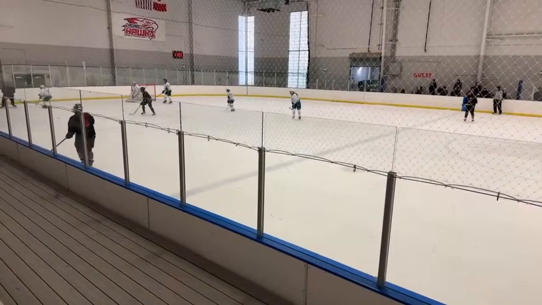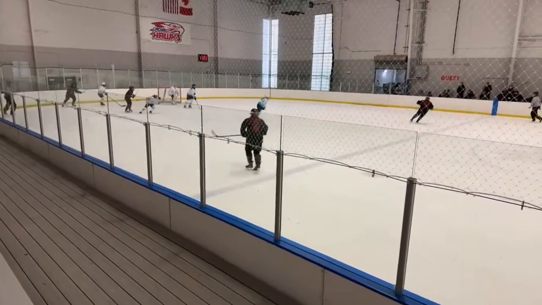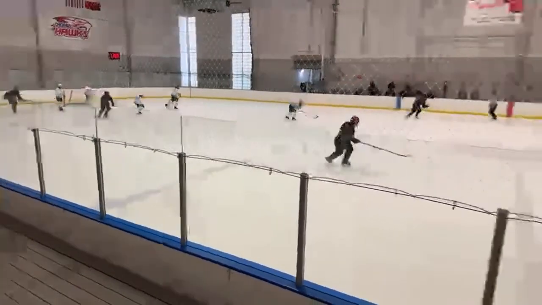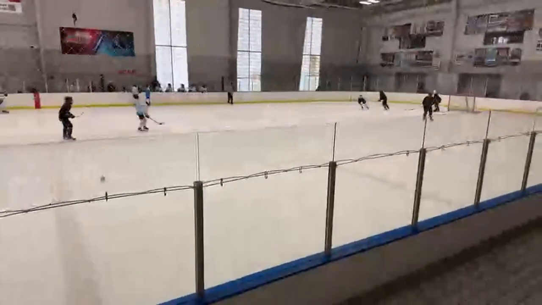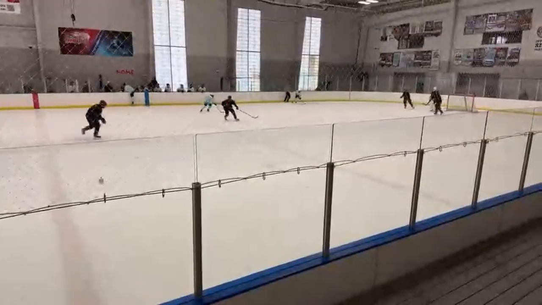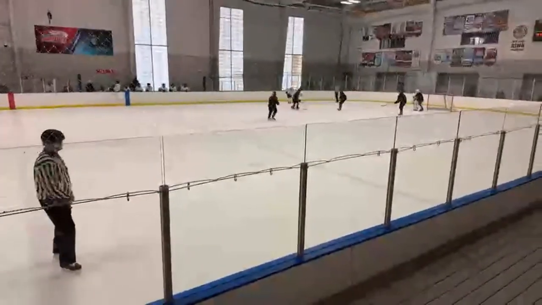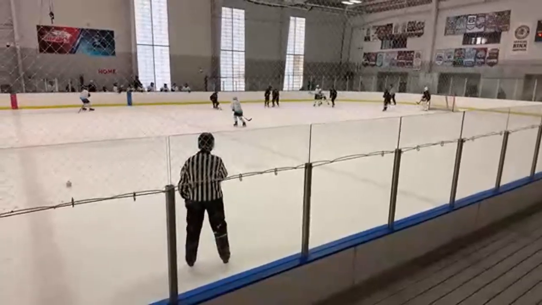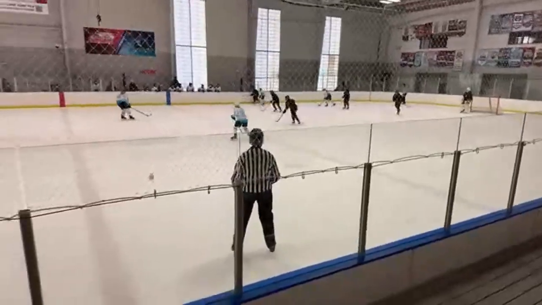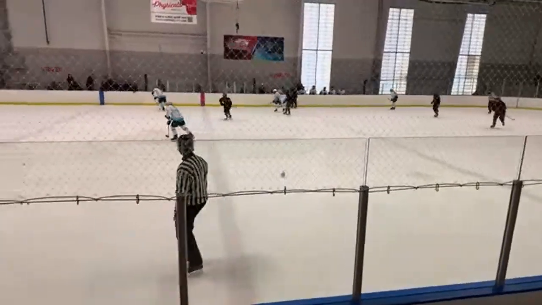And miscommunication there. Indiana picks up a loose pass, doesn't find anyone. That'll come all the way out and down. The puck is picked up by Kansas City. Puck rolls around. Kansas City now on the penalty kill. 20 seconds.